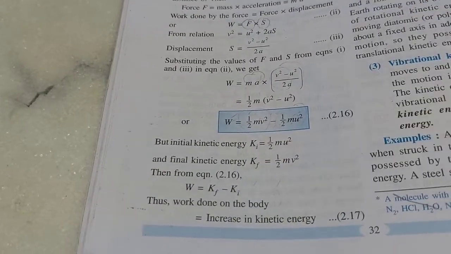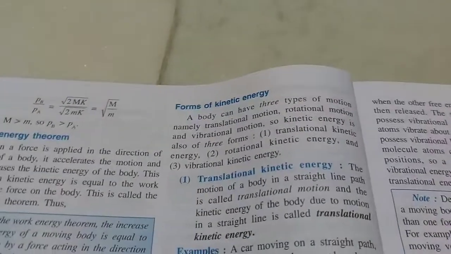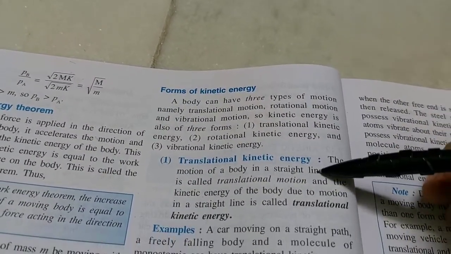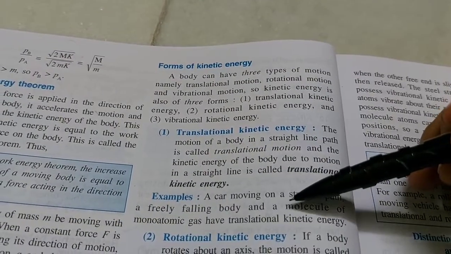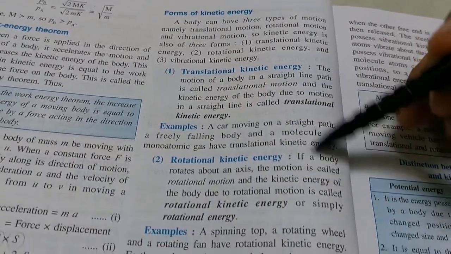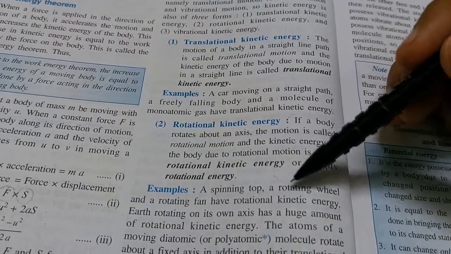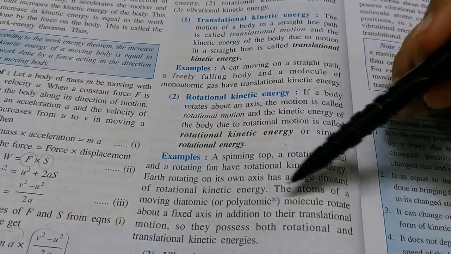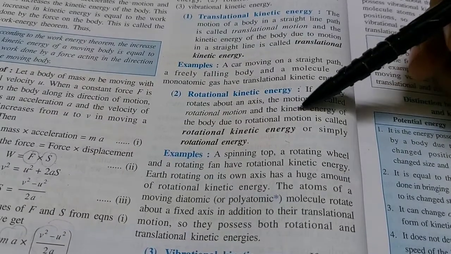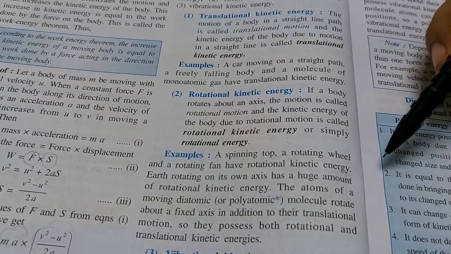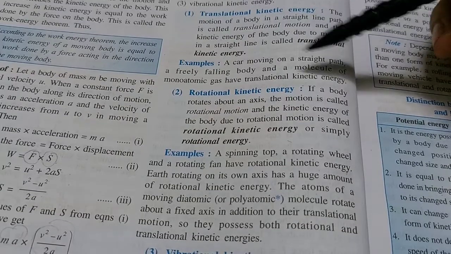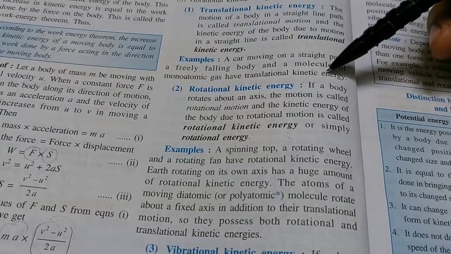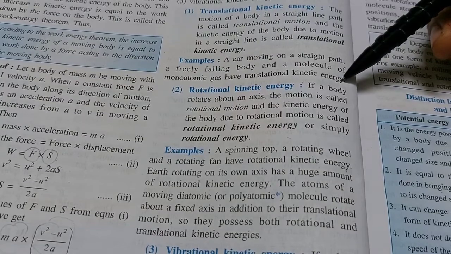Proved. The forms of kinetic energy. Translational kinetic energy is because of motion in a straight line. Example, a car moving in a straight line. Rotational kinetic energy is because of rotation. Example is spinning top, etc. Even the atoms of diatomic or polyatomic molecules have rotational kinetic energy. By the way, molecules of monoatomic gases like neon, they have only translational kinetic energy. They will not rotate.